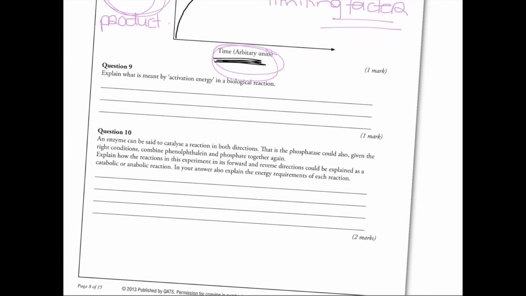Okay? Question 9. Explain what is meant by activation energy. This sounds like something from Power Rangers, but I don't know if you guys even know what Power Rangers is.